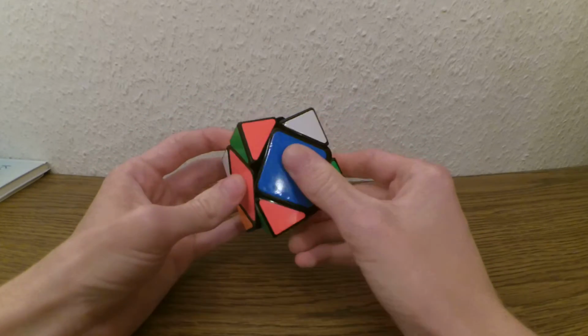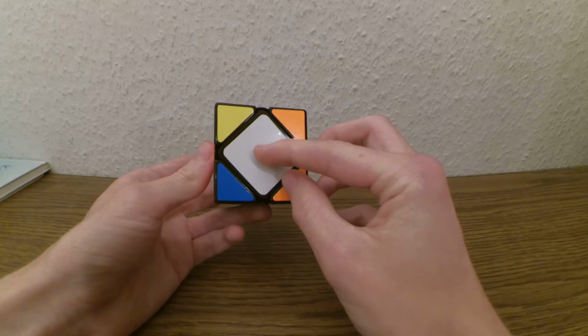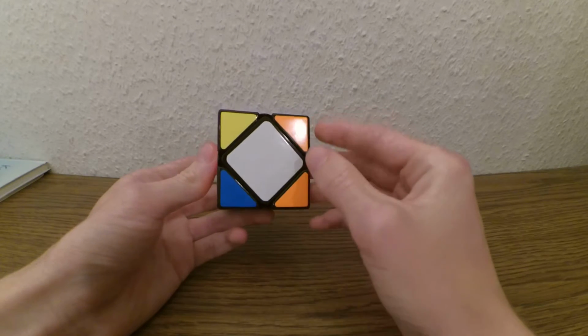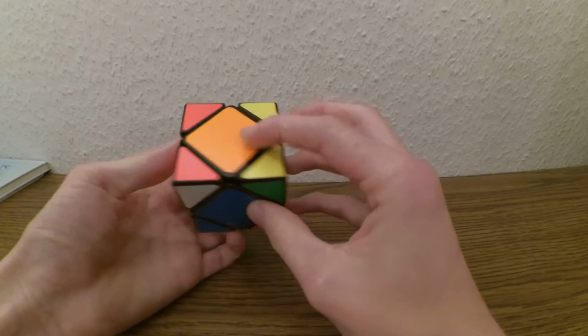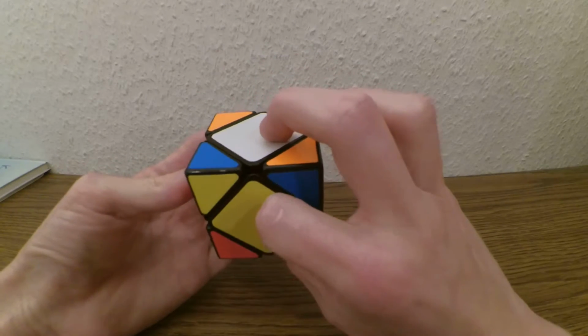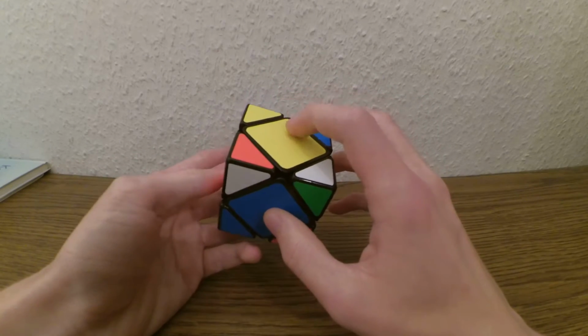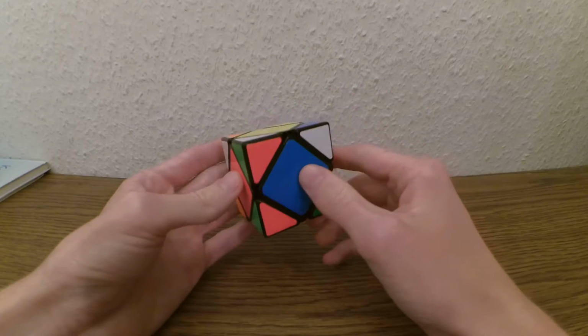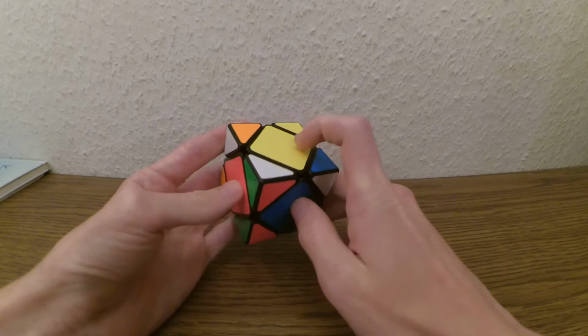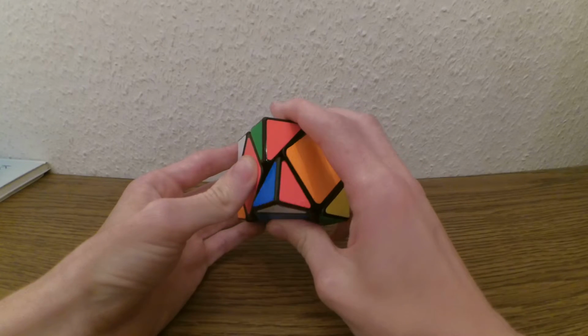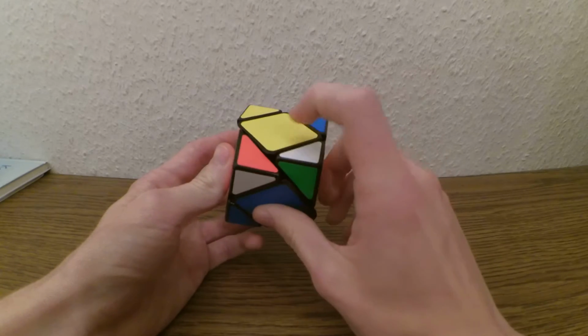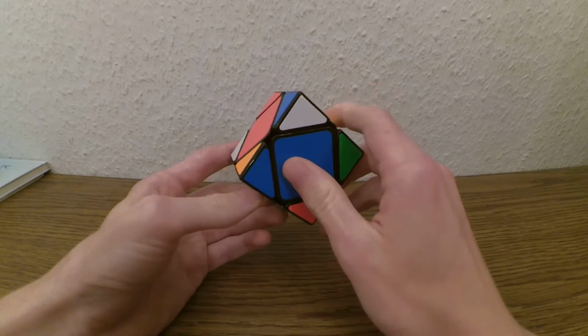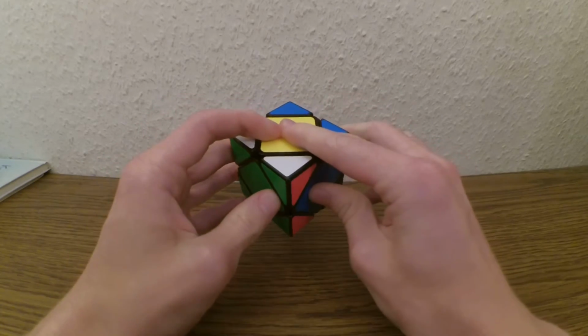And also I can see that this center piece will be back here after the first two moves, and the yellow piece will go up to the up position with the first two moves, and after inserting it will be here.